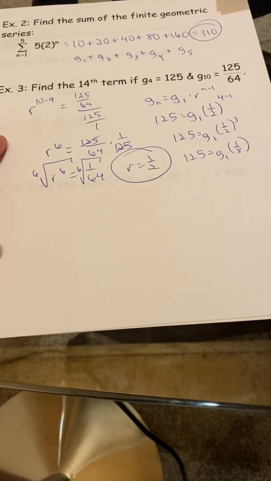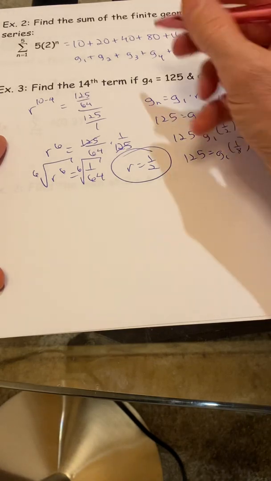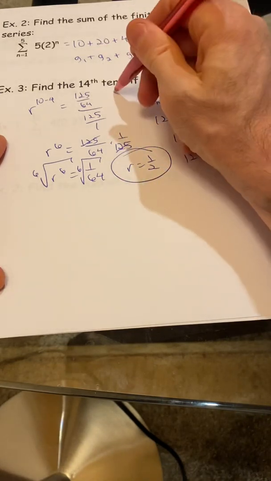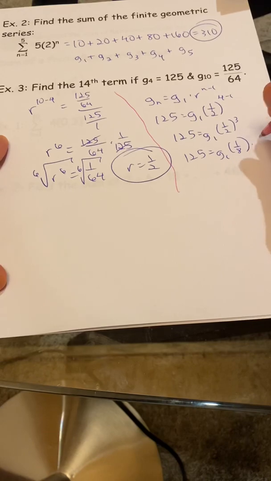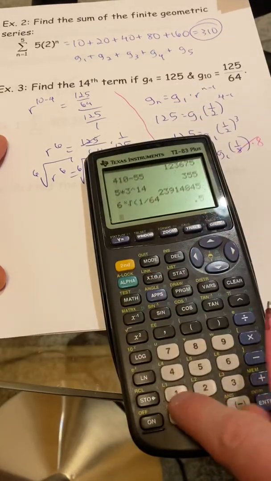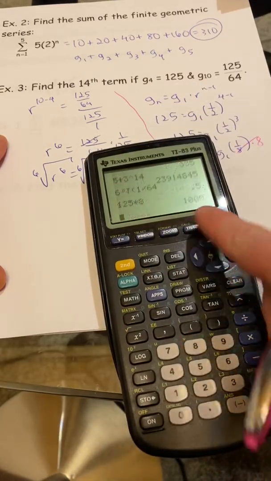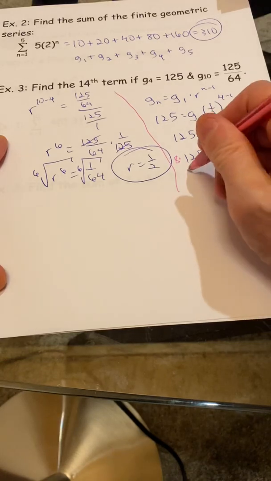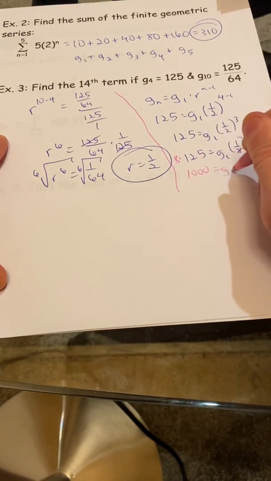Now, as far as canceling that out, multiply by the reciprocal. 125 times 8 is 1,000. So there is your first term.